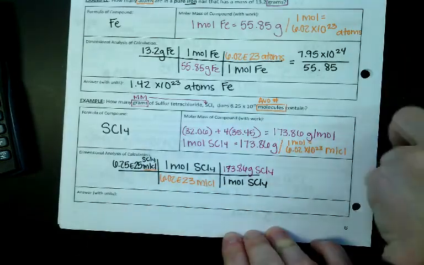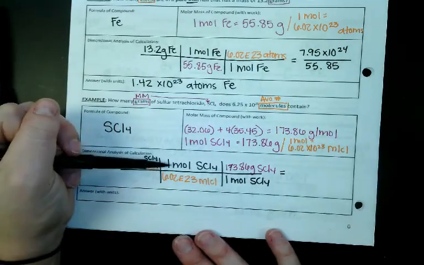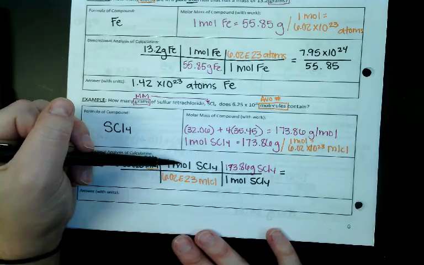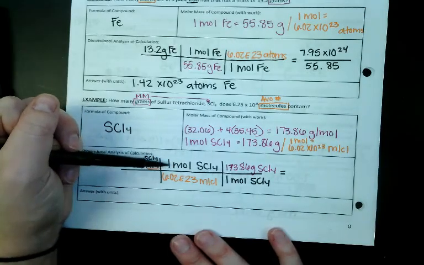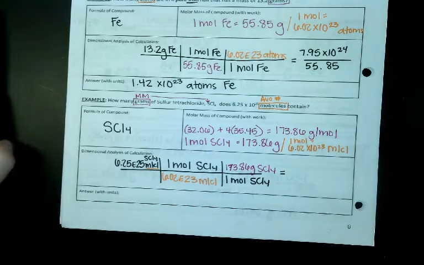Okay? And again, remember, the number 1 always goes with the mole, unit mole. Okay? You will never have another number in front of the unit mole. So please make sure that you never put the molar mass in front of the unit mole or Avogadro's number in front of the unit mole. Okay? So multiply across the top.